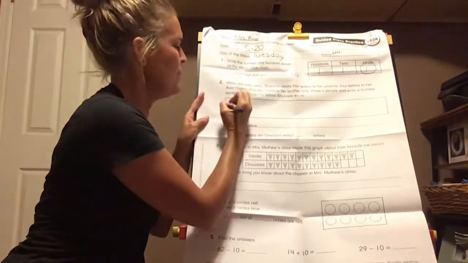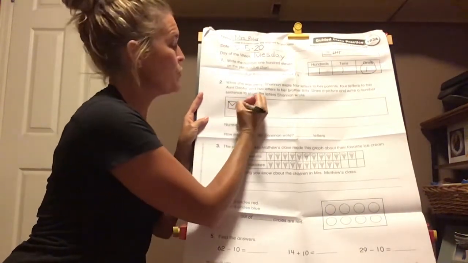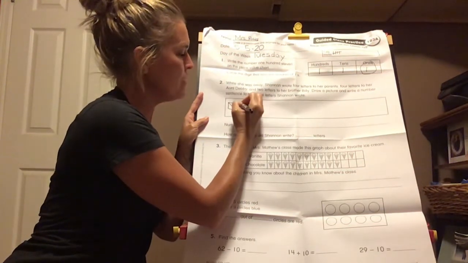Okay, perfect. Now, number 2. While she was away, Shannon wrote 4 letters to her parents, 4 letters to her Aunt Debbie, and 2 letters to her brother Billy. Sounds like this is going to be a long problem. Draw a picture and write a number sentence to show the letters that Shannon wrote. So we really do have to do all of them. So the first one it says is that she wrote 4 letters to her parents. So we're going to draw 4 envelopes, okay? So just make a little rectangle with a little thing that looks like an envelope. So we're doing 4 of these because she wrote 4 to her parents.